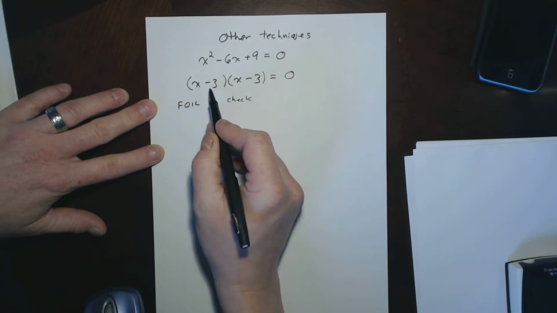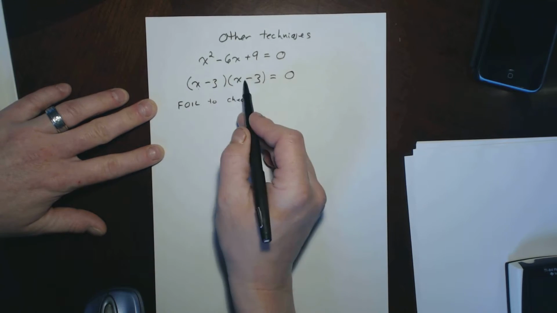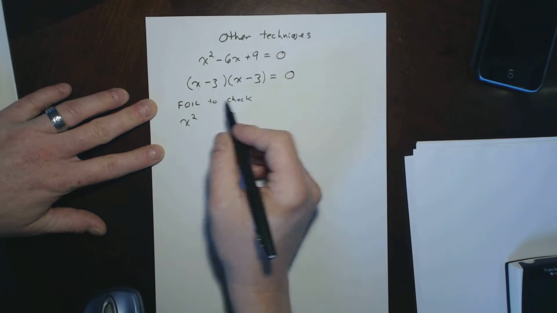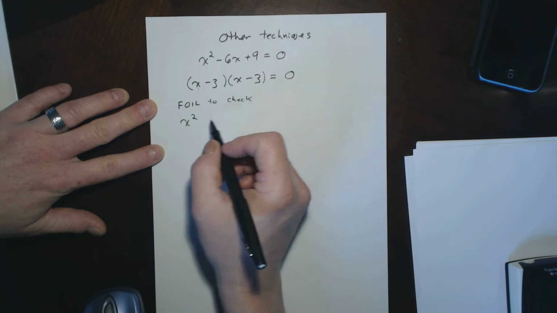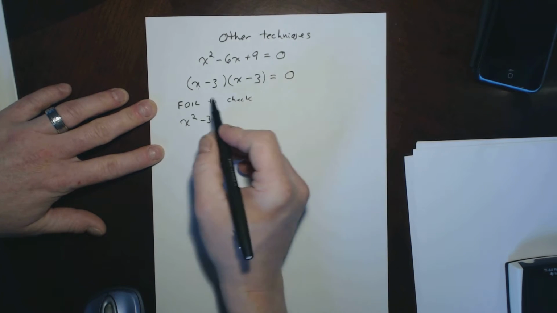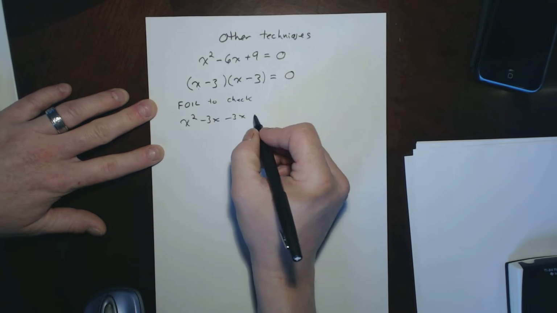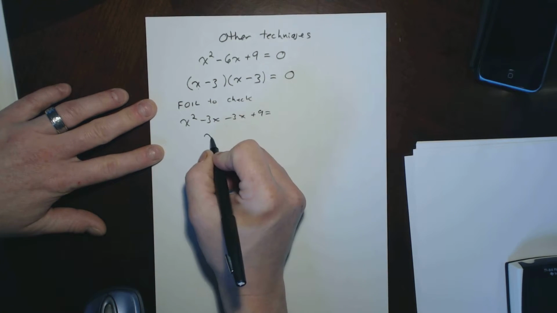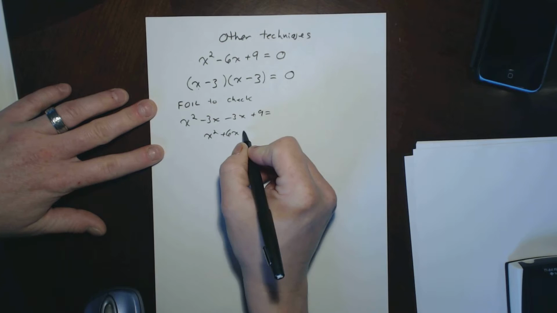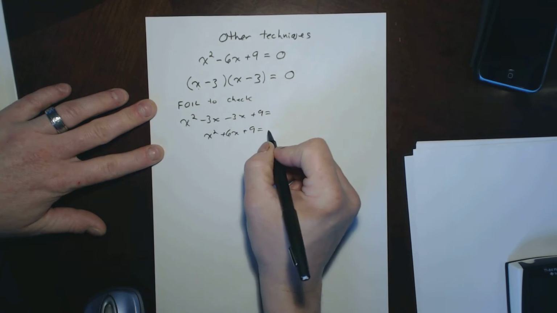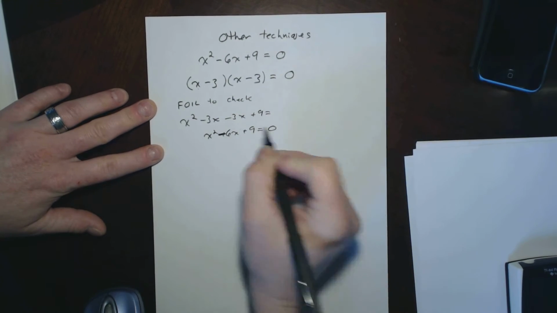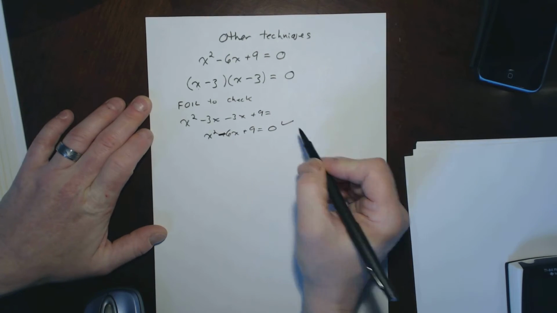My first is x times x, that's going to be x squared. My outers are x times minus 3, that's minus 3x. My inners are minus 3x. And negative 3 times negative 3 is positive 9. That gives me x squared minus 6x plus 9 is equal to 0. Sorry, negative here. So I know it works.